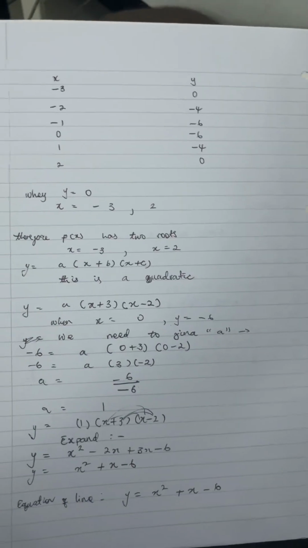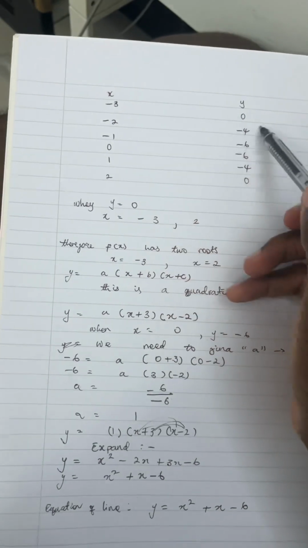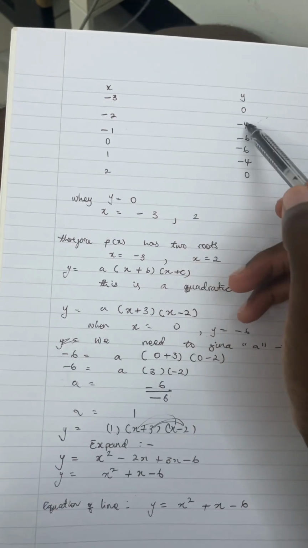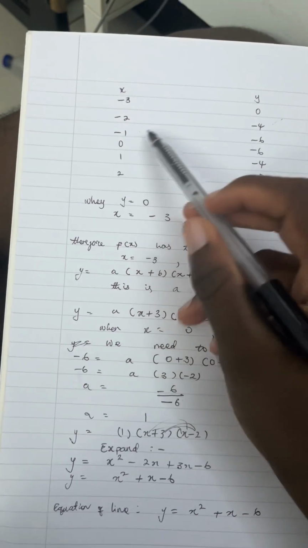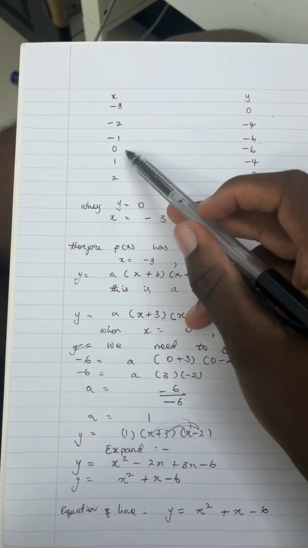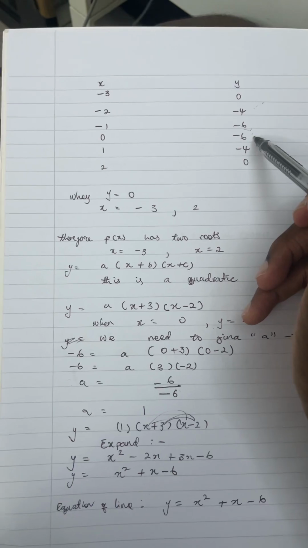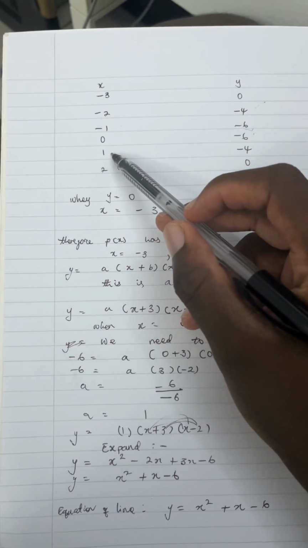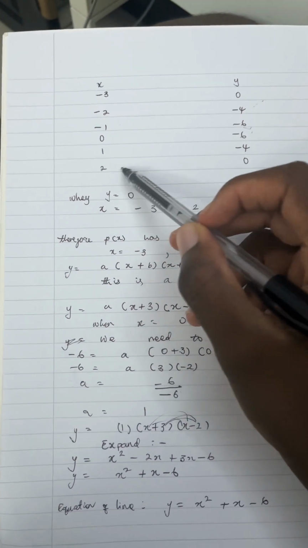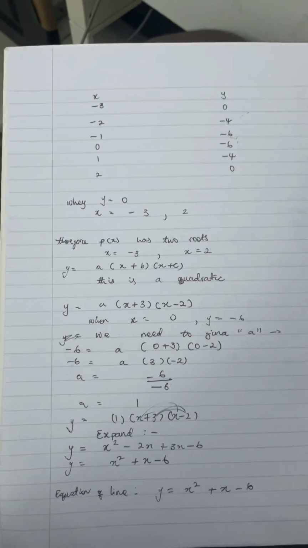So when x is minus 3, y is 0. When x is minus 2, y is minus 4. When x is minus 1, y is minus 6. When x is 0, y is minus 6. When x is 1, y is minus 4. When x is 2, y is 0.